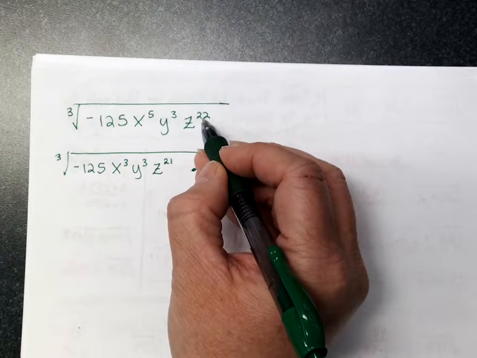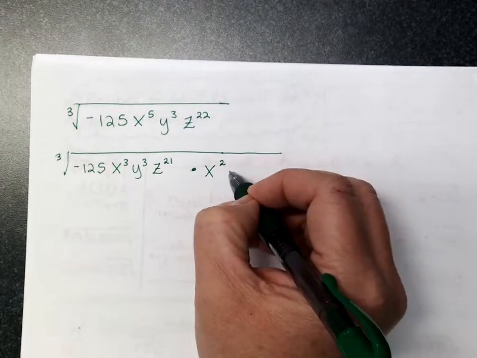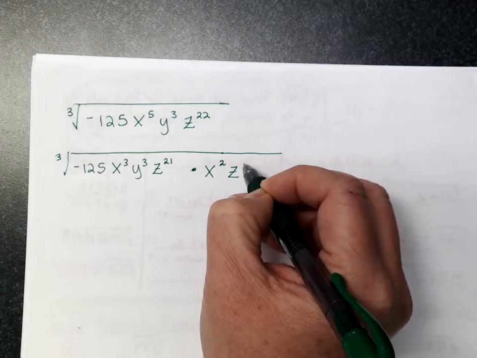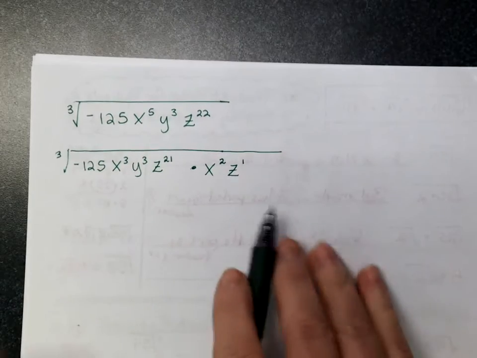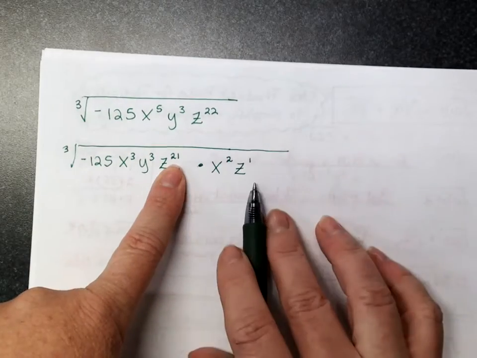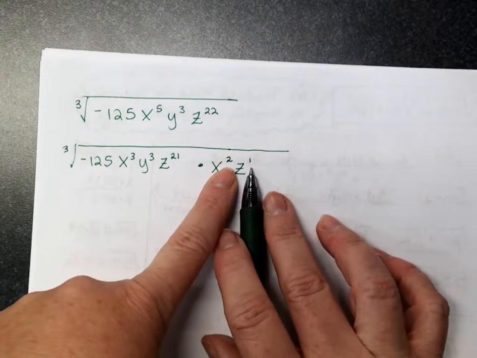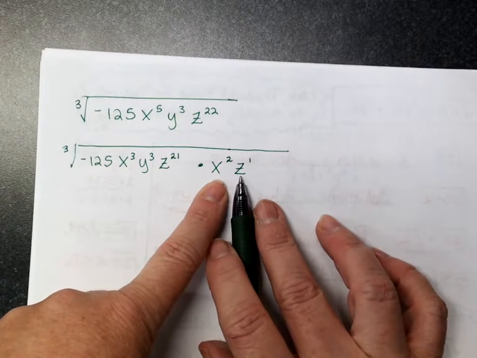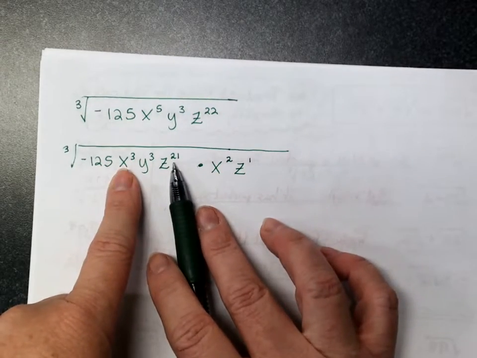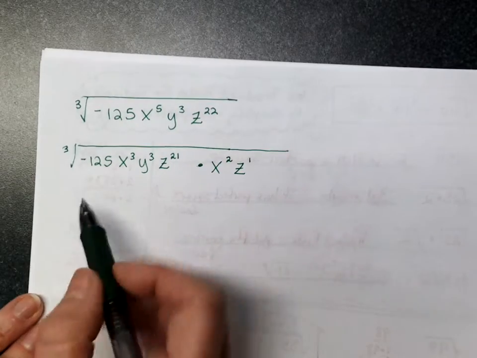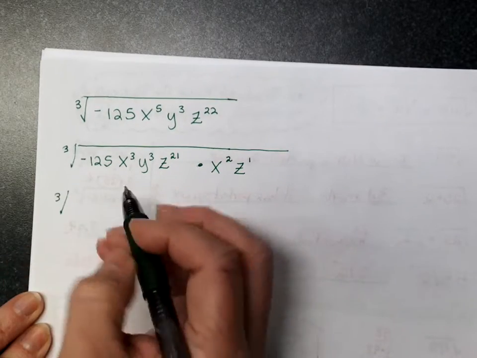Oh, yeah, that's 1. And then that means what's leftover bit do you have? Just z to the 1. Yeah, 21 plus 1, 22. Didn't change the value. Of course, these are both less than 3. They're the leftover bits. I did the biggest groups of 3 that I could get out of them on the left. Now, you reverse power rule.